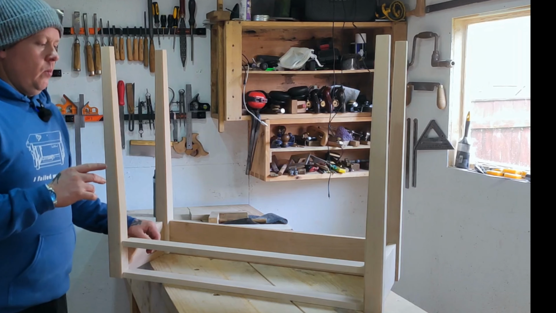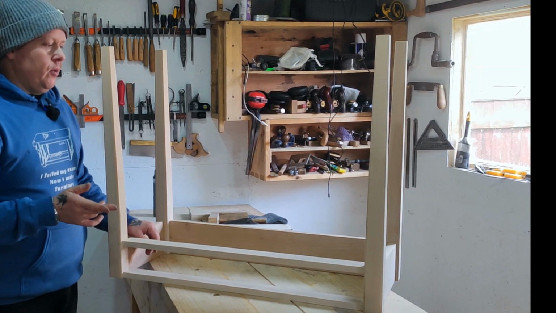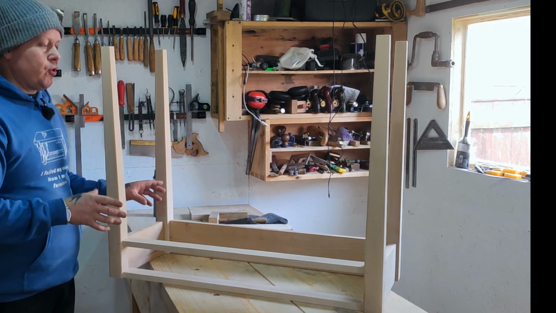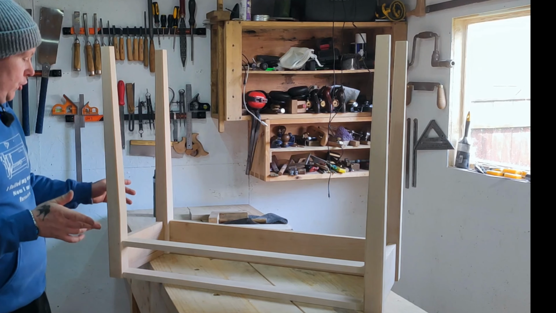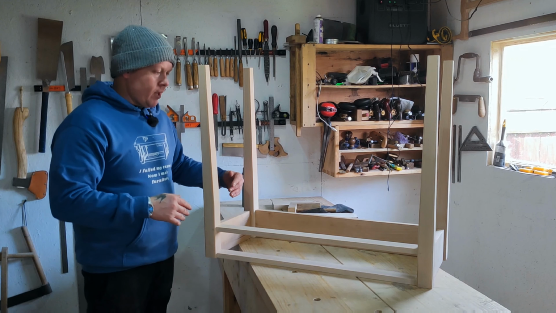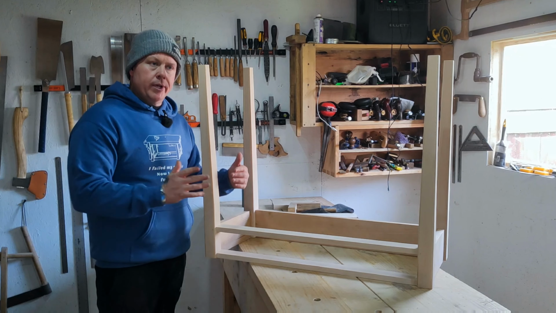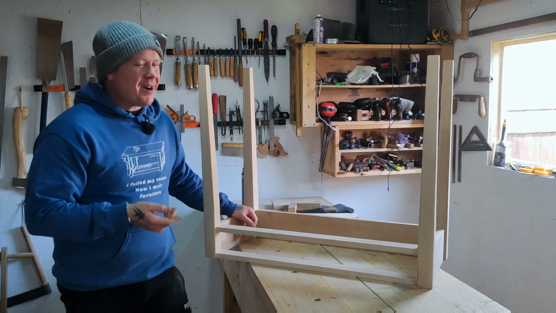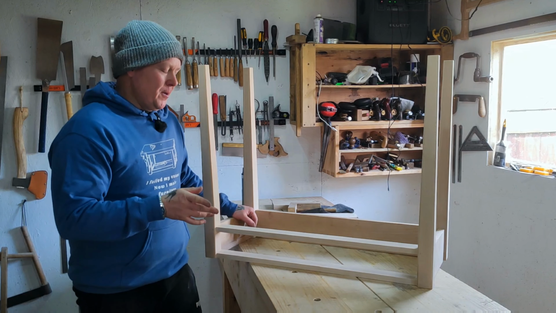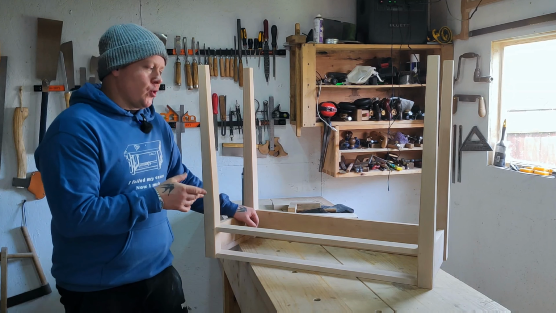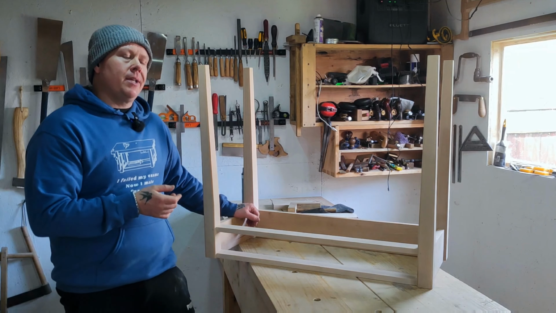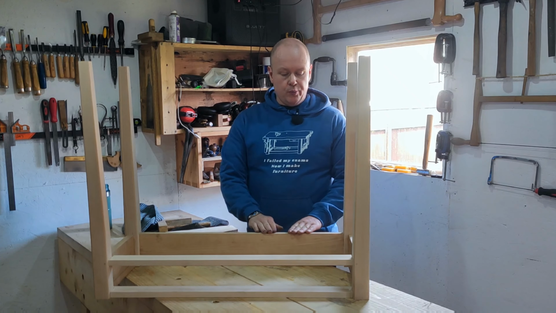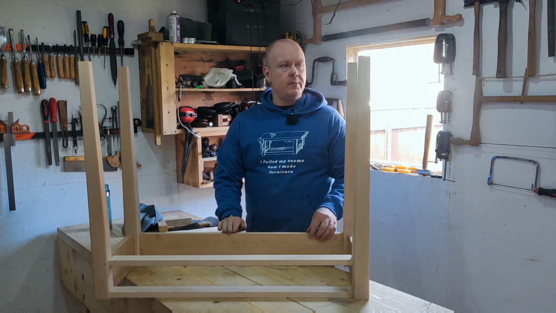So with that being said, obviously they didn't invent this type of construction. And what I mean by this type of construction is the end grain going into the long grain. So again, I'm not 100% sure on the history, but I think this sort of construction came about maybe in the 16th or 17th century. And basically this construction was to help with wood movement.